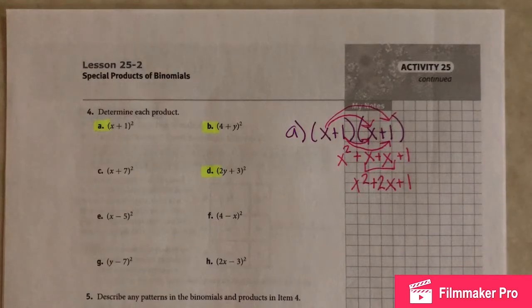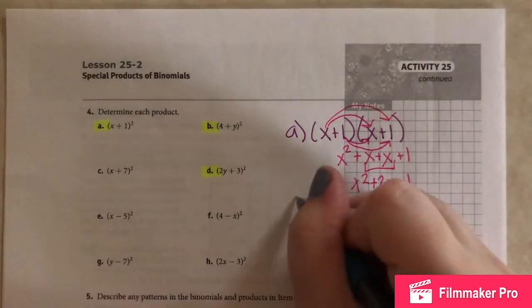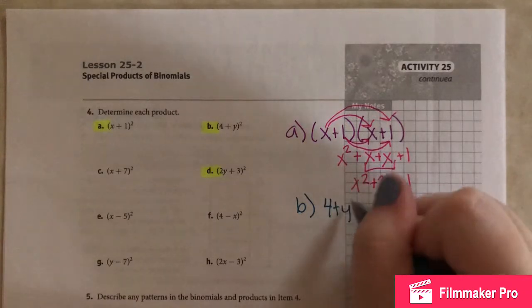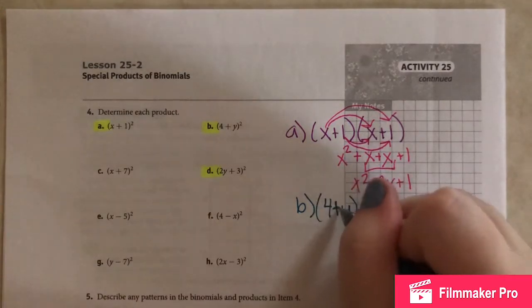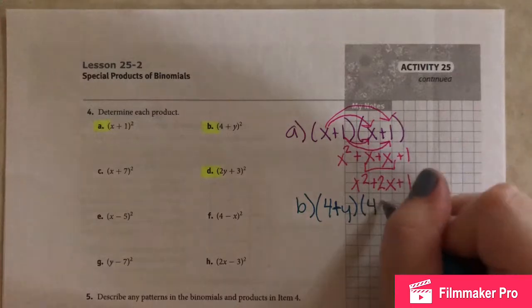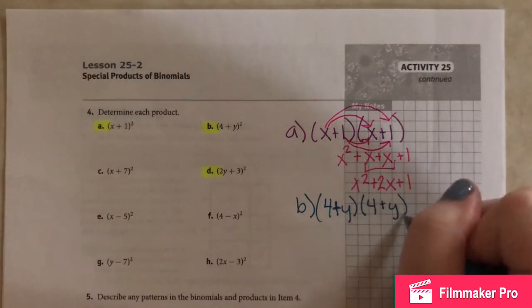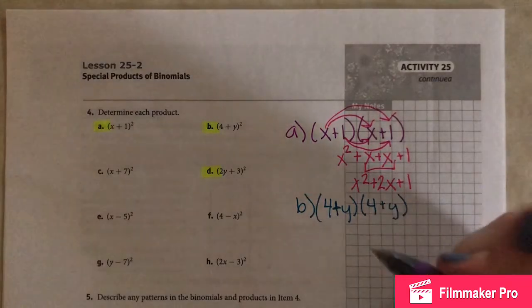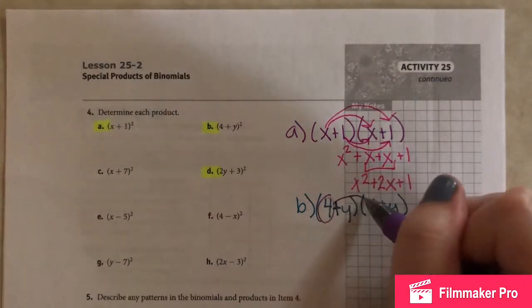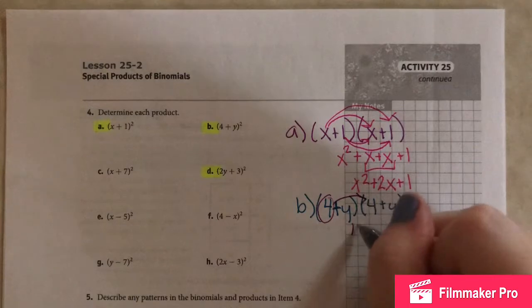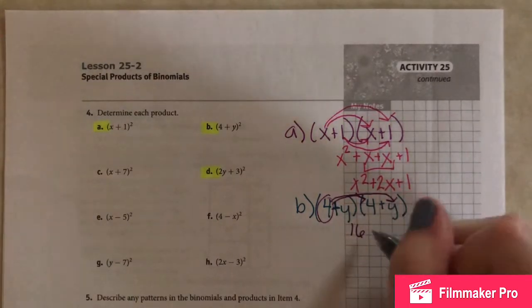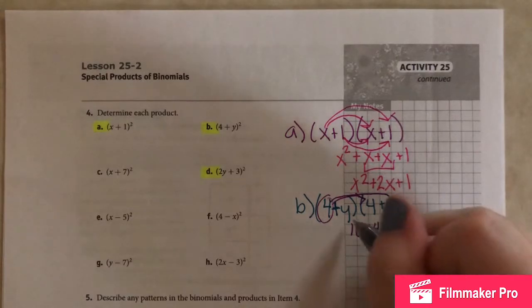Now if we do B, I'm going to write it twice again, and we're going to do the same thing. So 4 times 4 is 16. 4 times y is plus 4y.